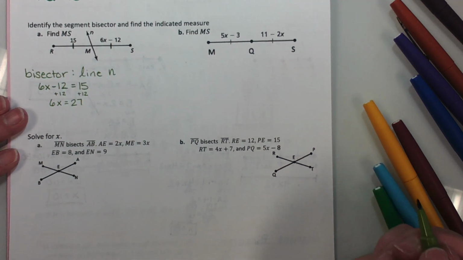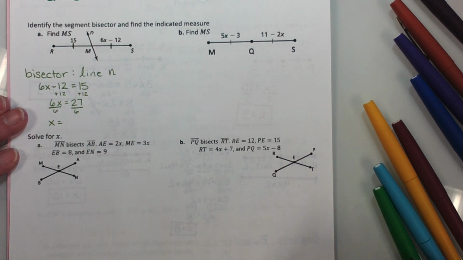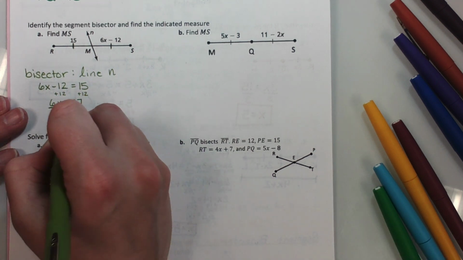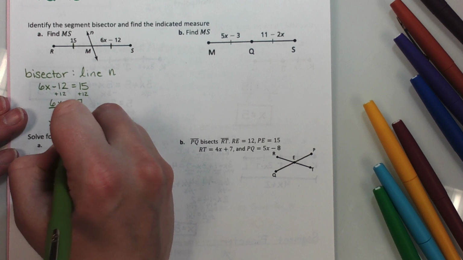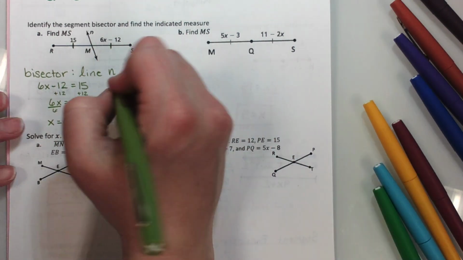Six x is equal to 27. Divide by 6. X would be equal to 4.5. Is that what it's asking you to solve for? Not exactly, no, but then you just replace x with 4.5, times that by 6, then minus 12, and then you get 15.